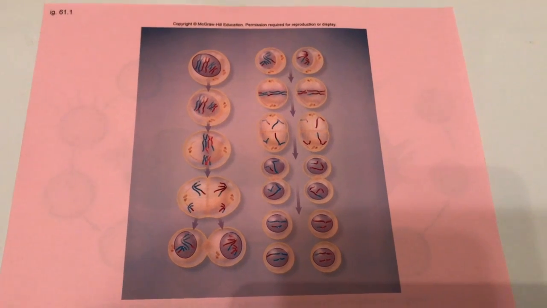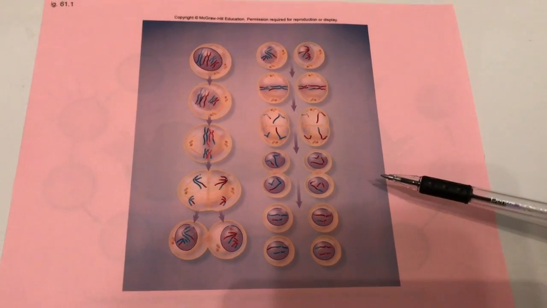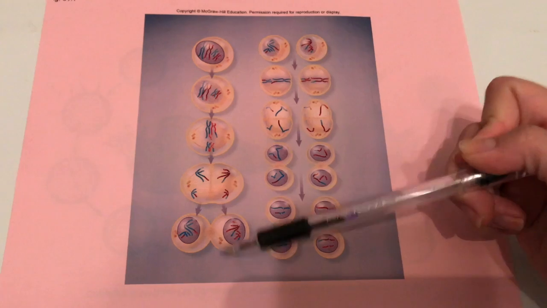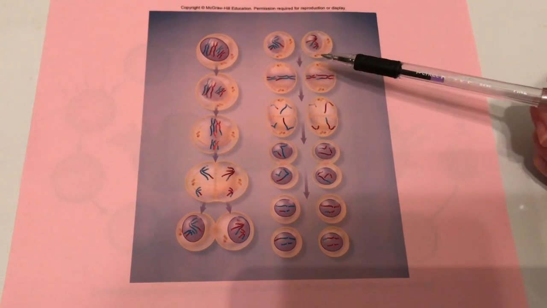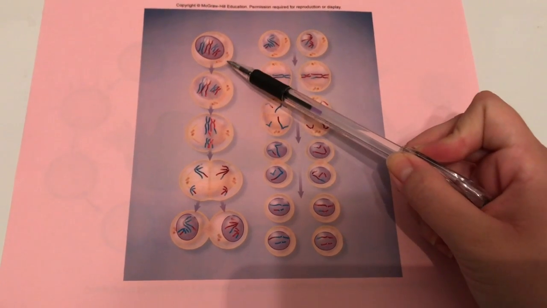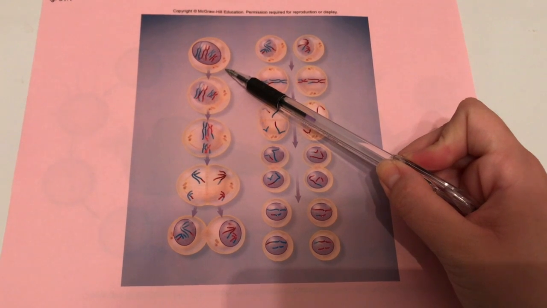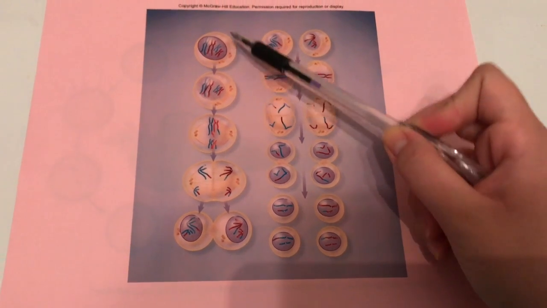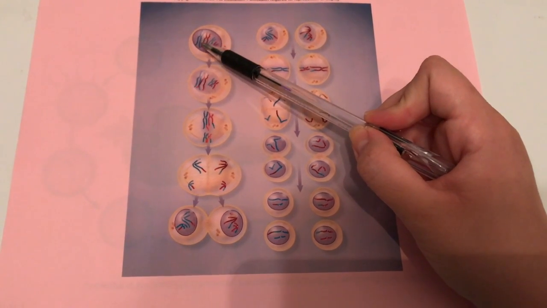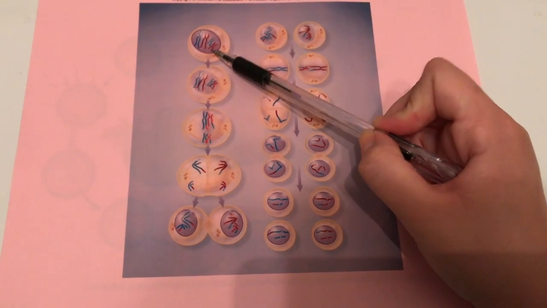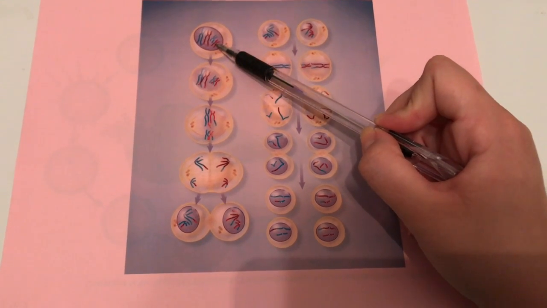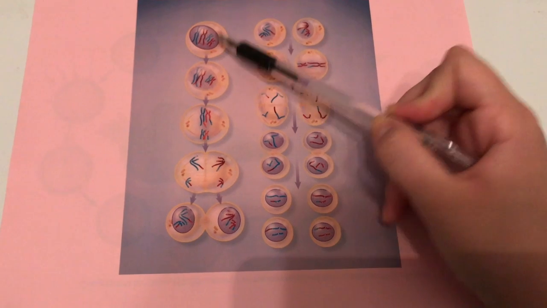Okay, so here shows the steps of meiosis. And this side is going to be meiosis 1, or the reduction division, and over here shows meiosis 2. So we start over here with early prophase 1. There are 4 chromosomes, so the 2N number is going to be 4. There are 2 pairs of homologs right here, and the nucleus is still intact.